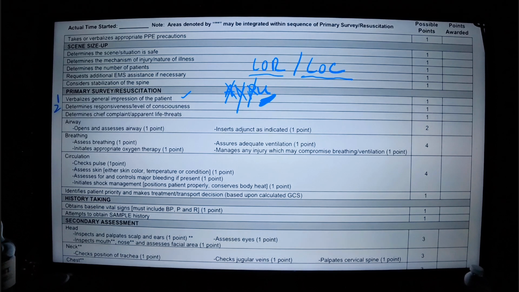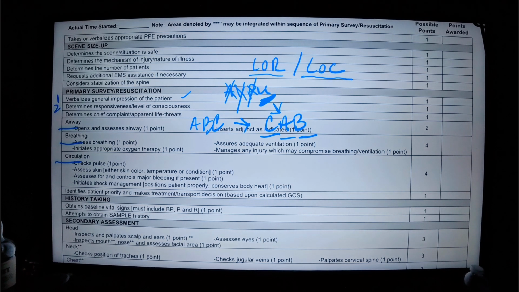And this is the only time where the patient assessment, primary assessment changes. Instead of A, B, C's, which are these, now goes into C, A, B, which is the same thing, it's just a different order. Circulation, airway, and breathing when it comes to unresponsive patients. Why do we do that?